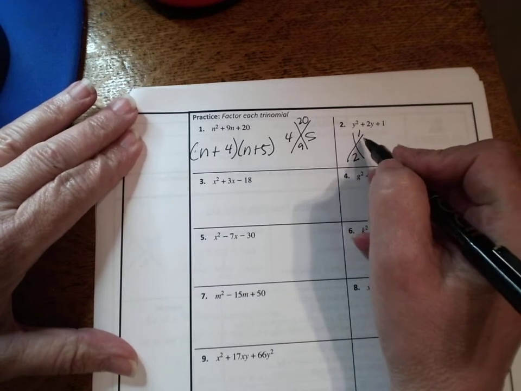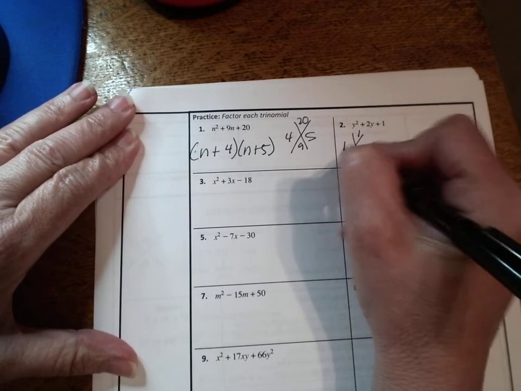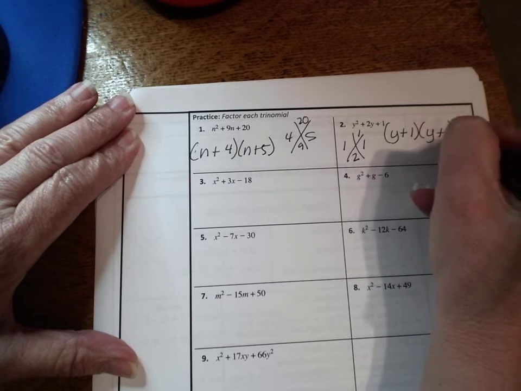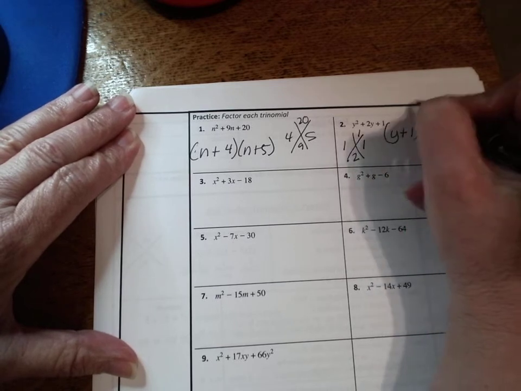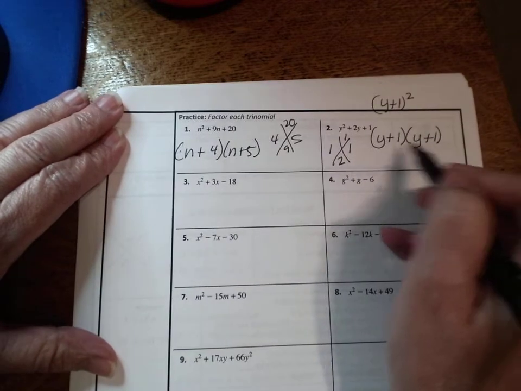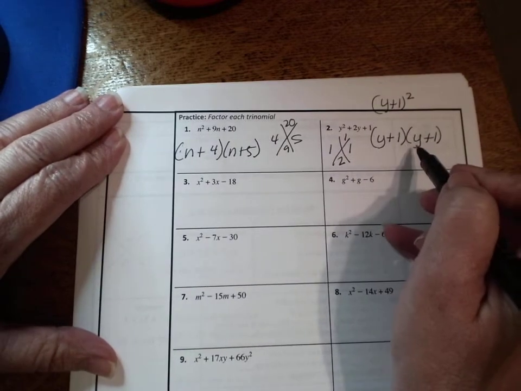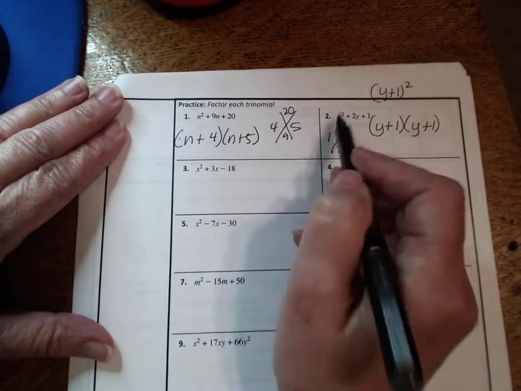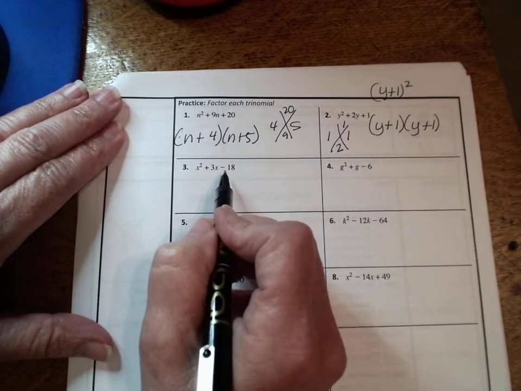Okay. So then we have 1 and 2. Multiply to get 1, but add together to get 2. That's going to be 1 and 1. So you're really saying y plus 1 times y plus 1, which is really, notice this, y plus 1 squared because it's the exact same thing twice. Now, refoil these or do the box method and test it to see if you get what you have here.